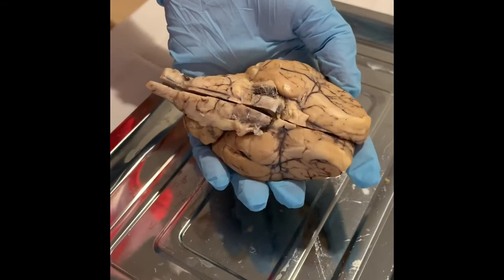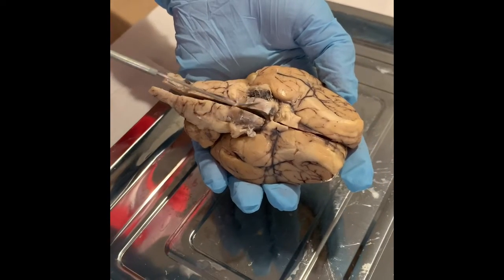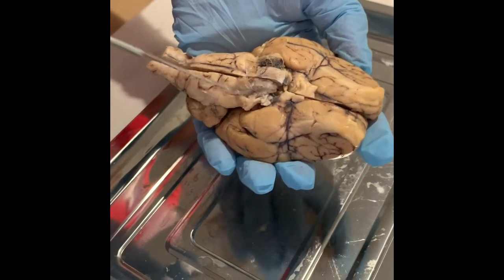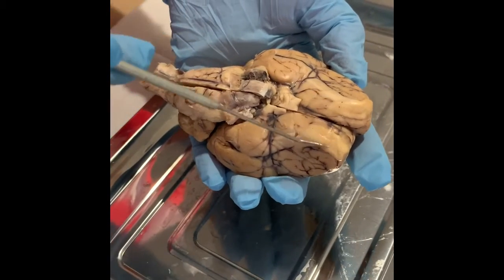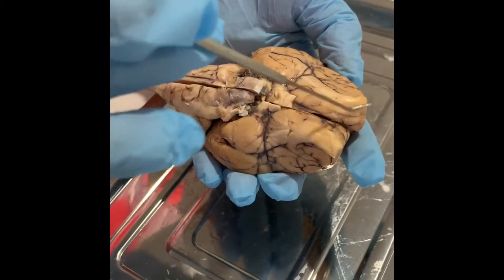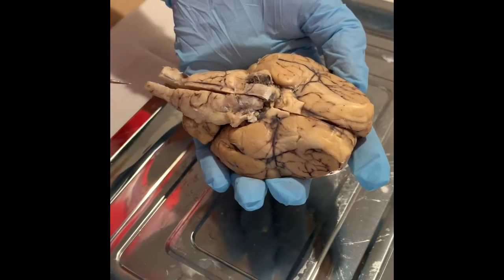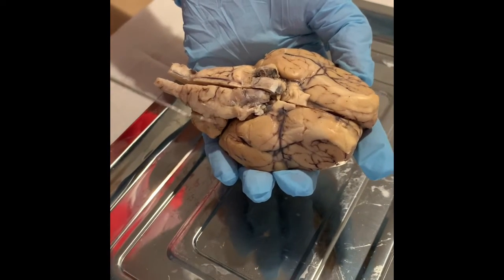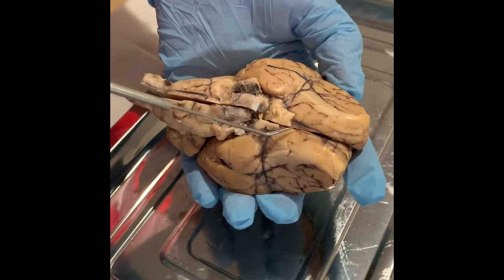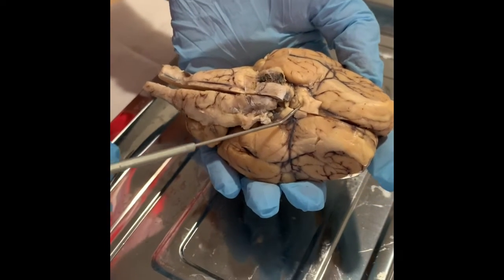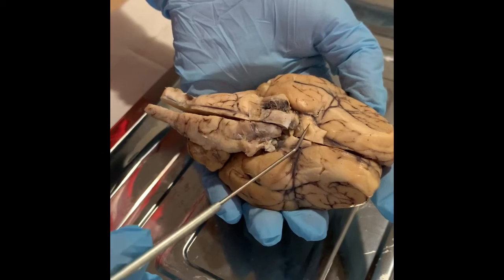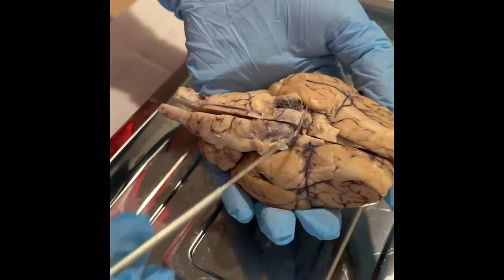So now we have the pituitary gland, which is located right here. And then we have the olfactory bulb, which is located up here, and the olfactory nerve, which is up here at the very top. And then we also have the optic nerve, which is located right here, and the optic chiasm, which is located right below it. And then we also have the optic tract, which is located right below that, right before the pituitary gland.